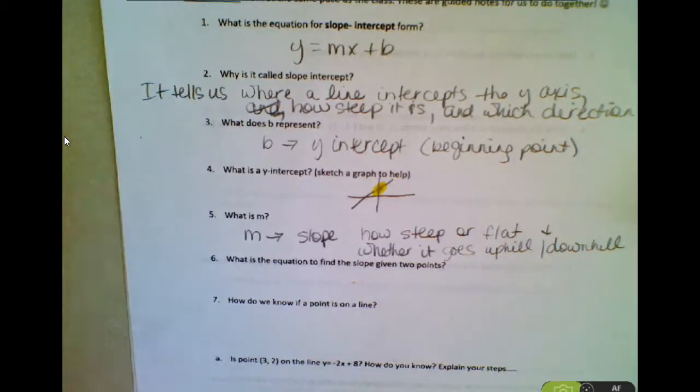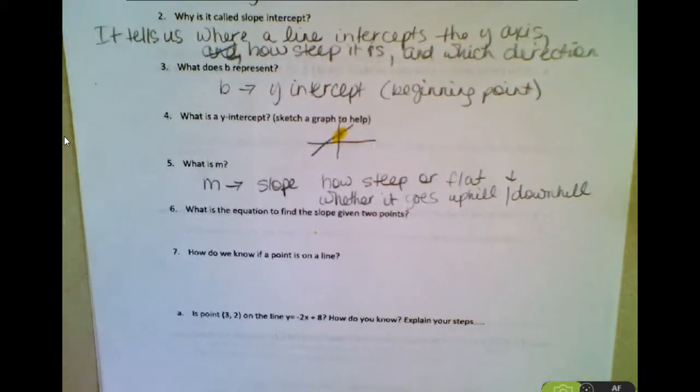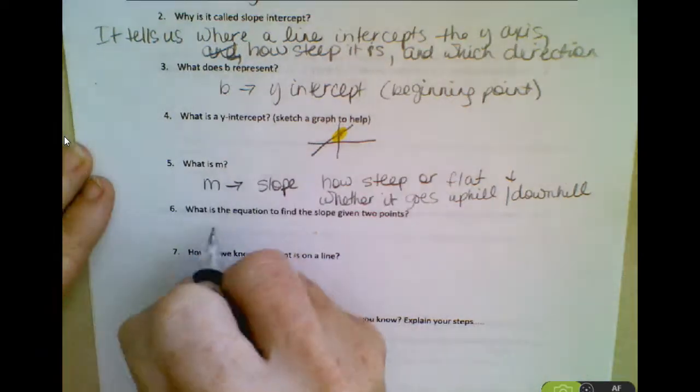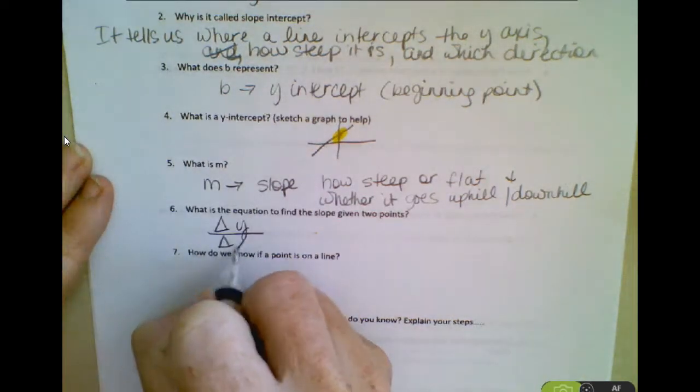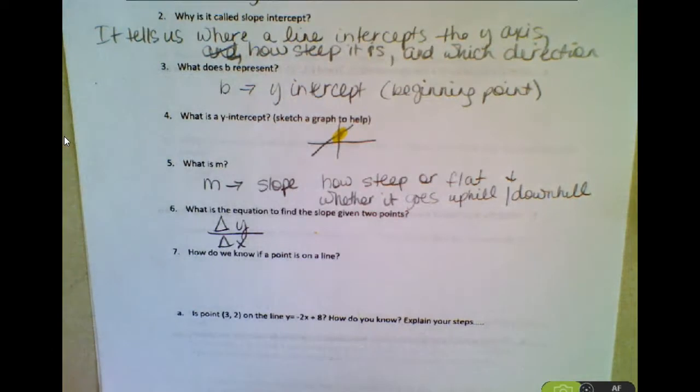Good. What is the equation to find the slope given 2 points? You just took a quiz on this. Brian: delta y over delta x. That's our simple one, right? The change in your y values over the change in your x values. Who is the one who uses the formula? Oh, Sabina.